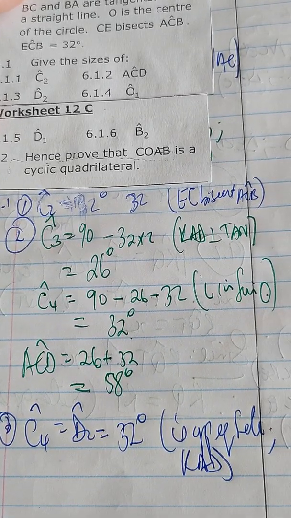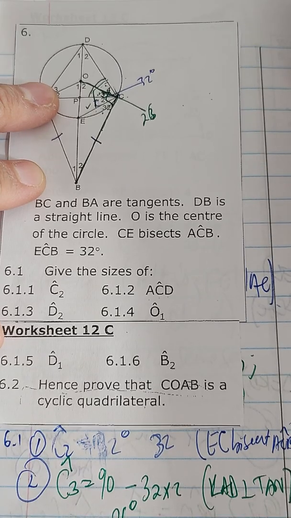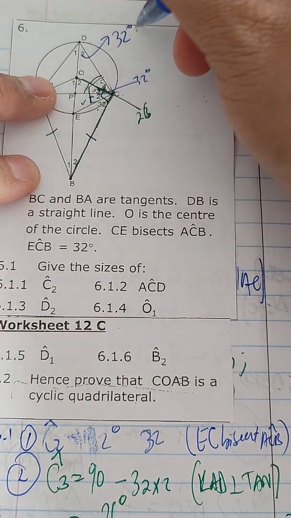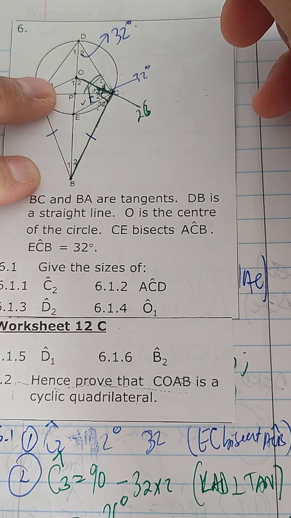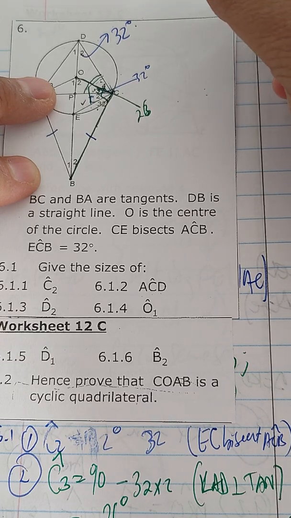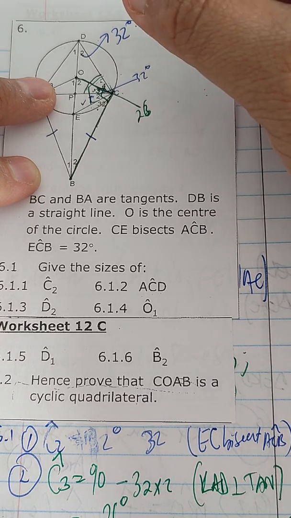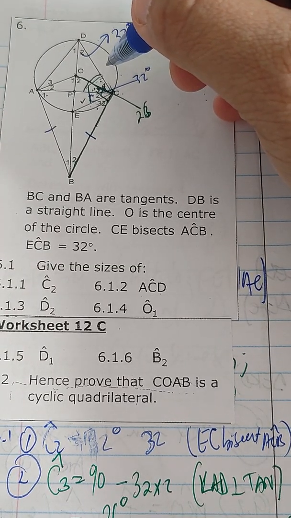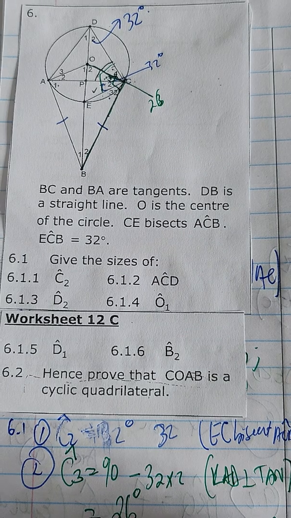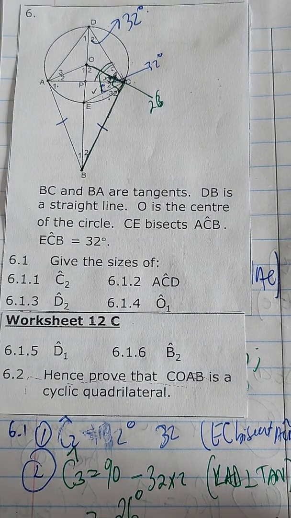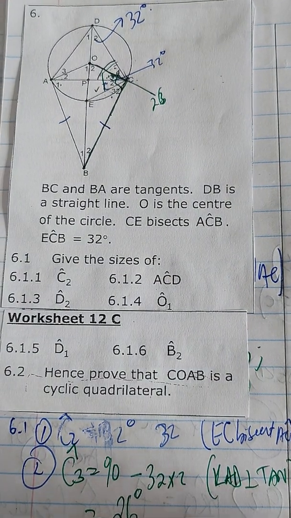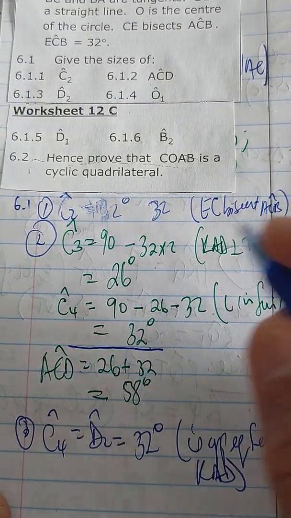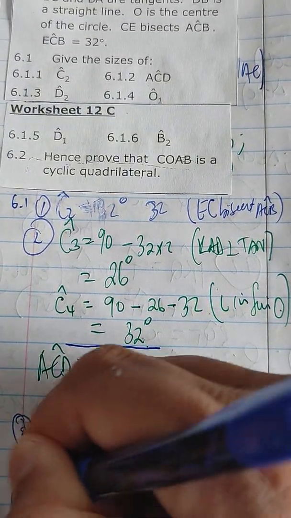So that is going to be 32 degrees. D2 is the same as C4, but C4 is 32 degrees. Okay? Yes, that's correct.